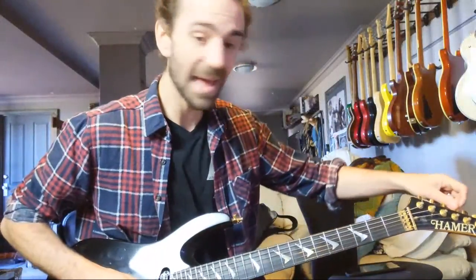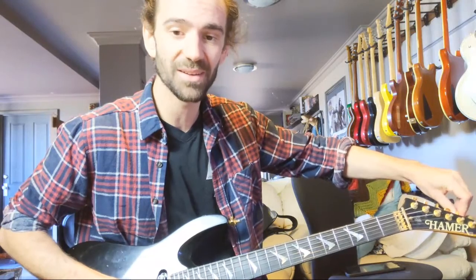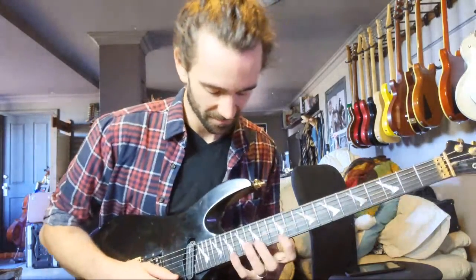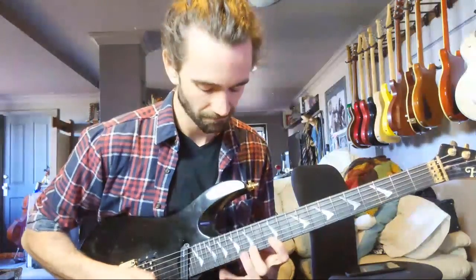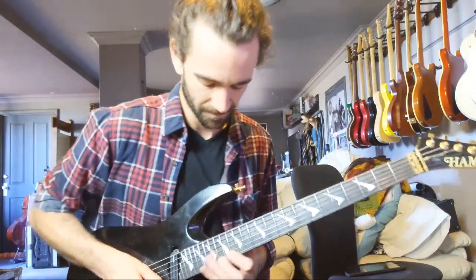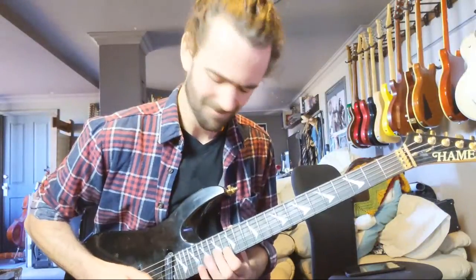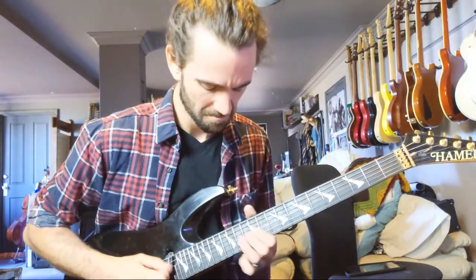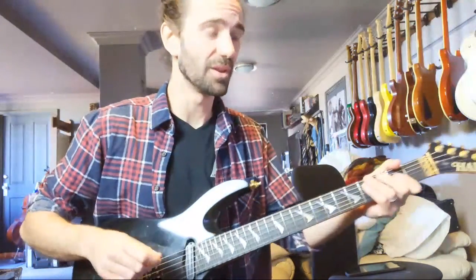I always thought that lick was tapped, and then watching George play it, it's like, no, he's picking that. Just an E minor, C major. This string really doesn't want to stay in tune.